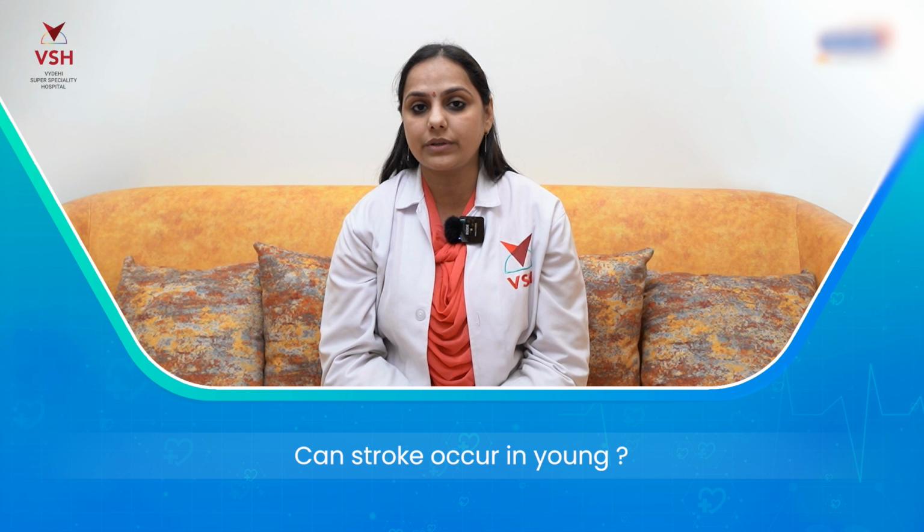The older you get, the more prone you are to have a stroke. The risk of stroke doubles every 10 years after the age of 55. But stroke risk is there in young patients as well. Every 1 stroke in 7 people happen in young patients who are younger than 55 years of age. That accounts to almost 10 to 15% of patients with stroke.